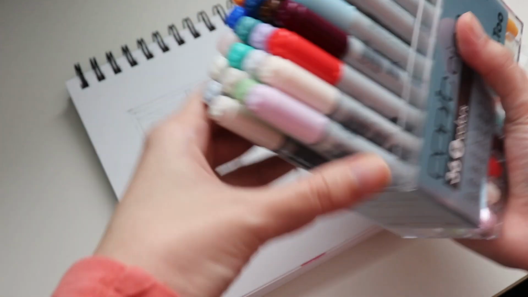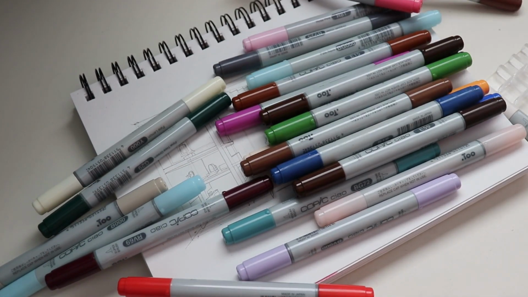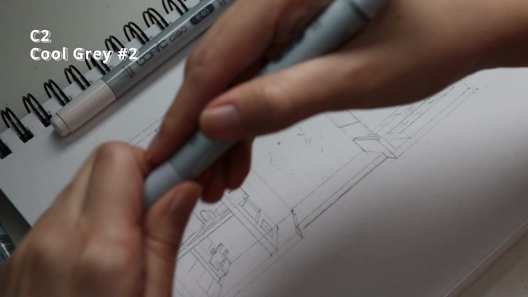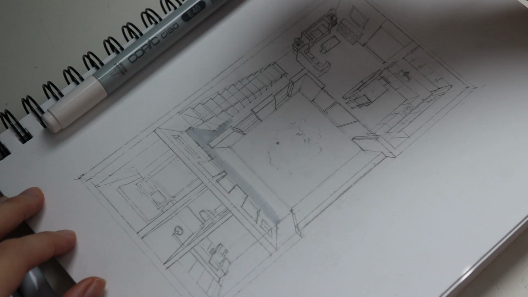Now my favorite part, manual rendering. Like I said in the beginning, it's been many months since I used my markers, and some of them are in need of refilling.